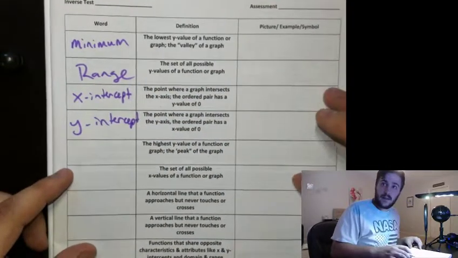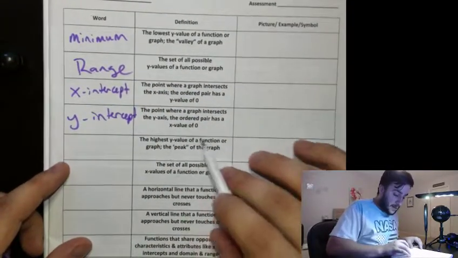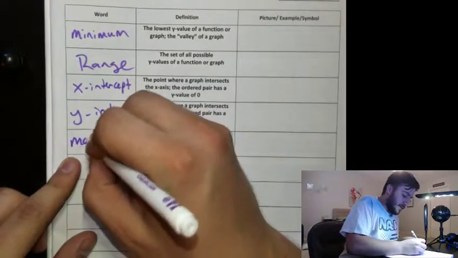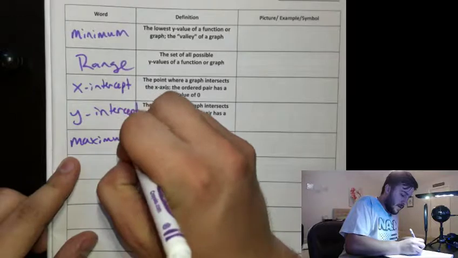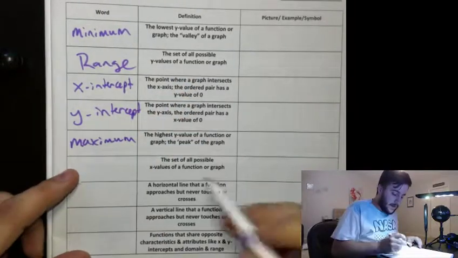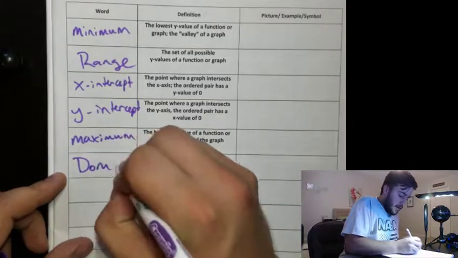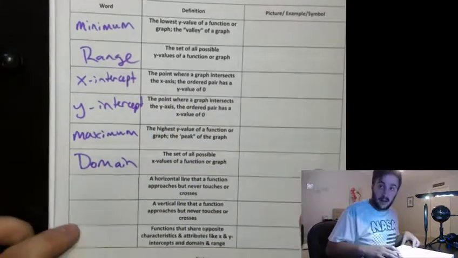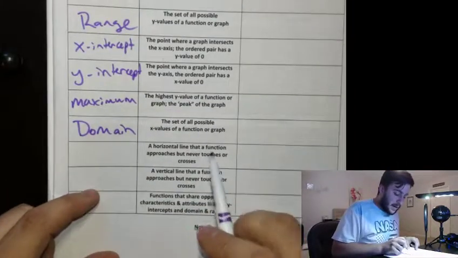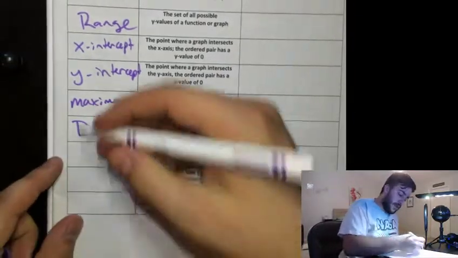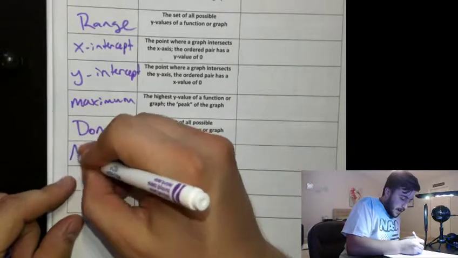Okay, there's that one. Let's see. The highest y value of a function, a peak of a graph, this is called a maximum. Okay. The set of all possible x values, there's our domain. That's all the x's. Horizontal line that a function approaches but never touches. So it's like this invisible boundary. This is going to be called an asymptote.